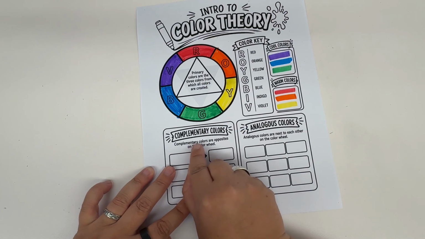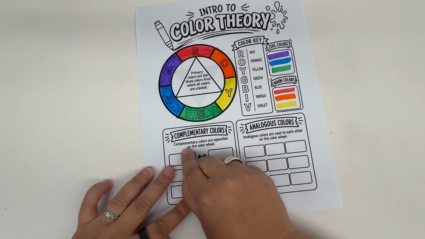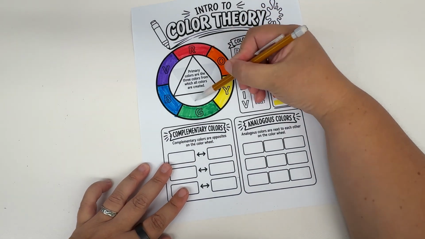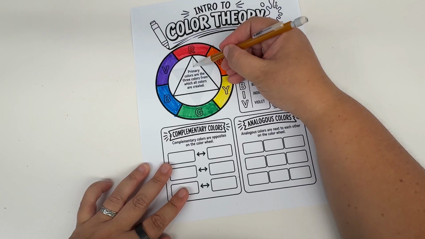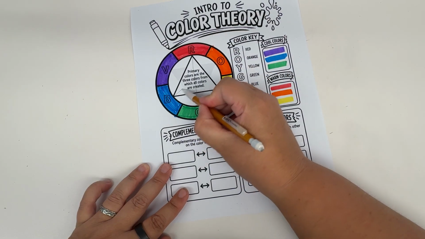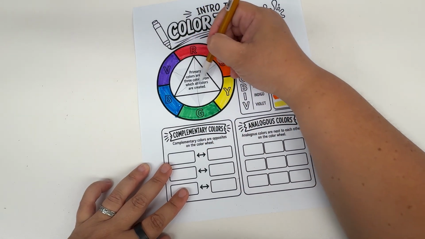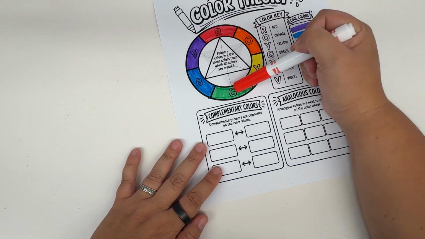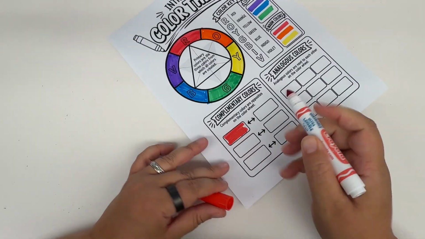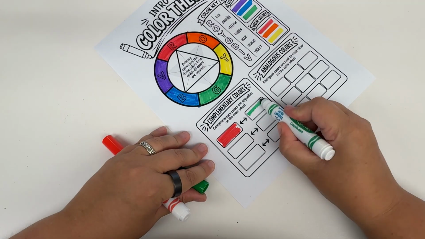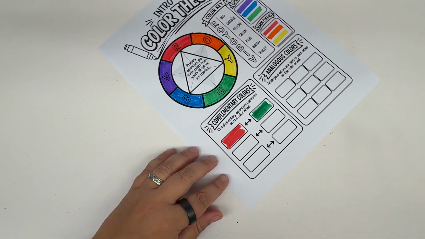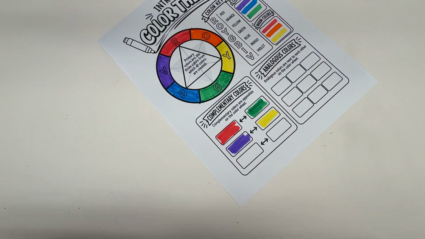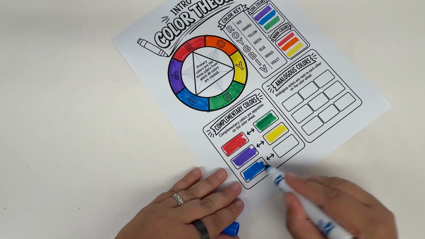Okay, now we're going to talk about complementary colors. Complementary colors are opposite on the color wheel. So red is opposite of green, blue is opposite of orange, and violet or purple is the opposite of yellow. Now that we know those combinations, let's go ahead and color these in. The complement of red is green, the complement of violet or purple is yellow, and the complement of blue is orange.